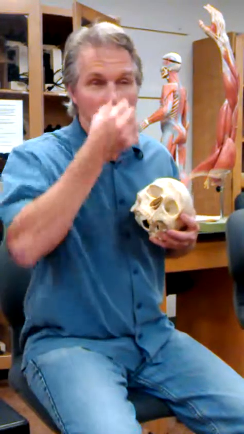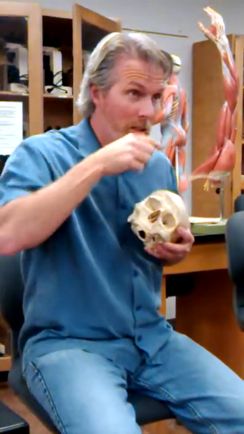Lacrimal. The best way to remember it is that you've got basically two holes in a couple of bones right here. This is where your tears drain to, through the lacrimal duct. So the bone that has the hole in it, you see that little hole? That's going to be the lacrimal bone.